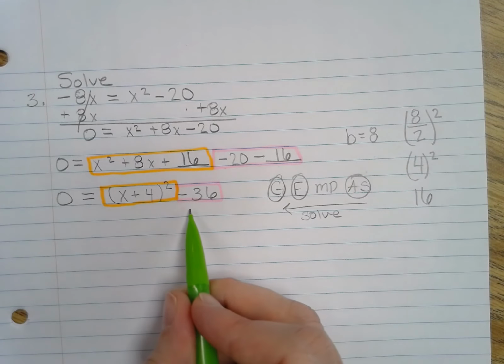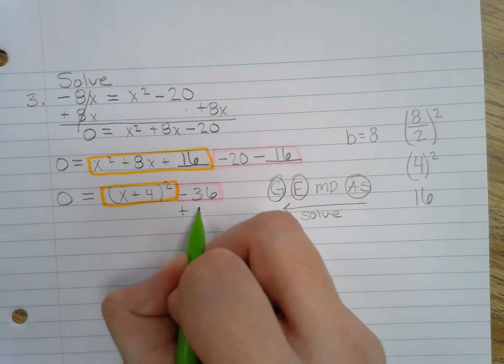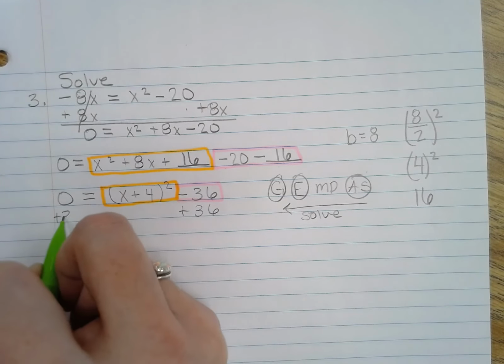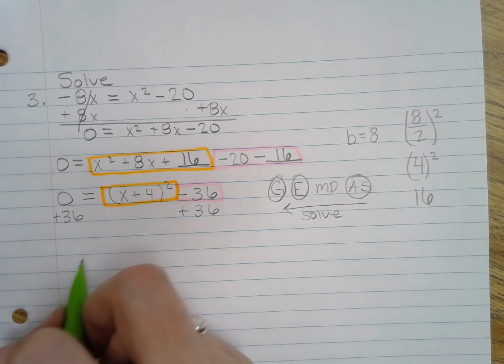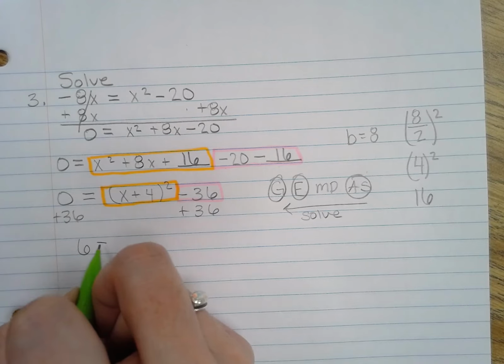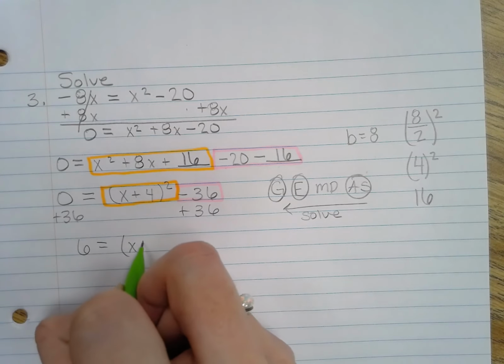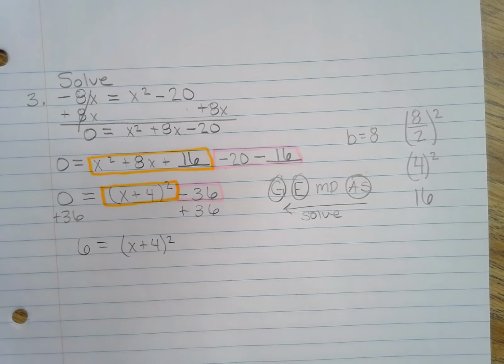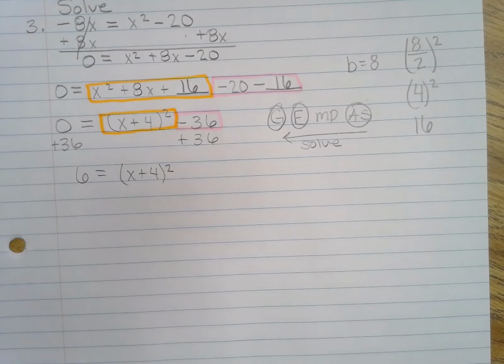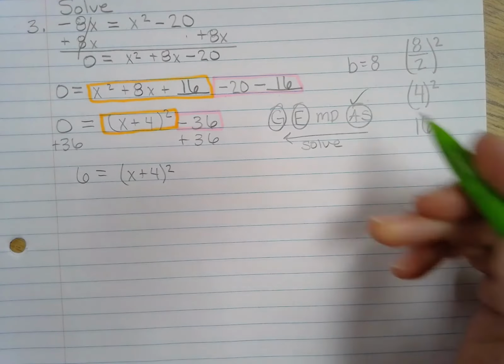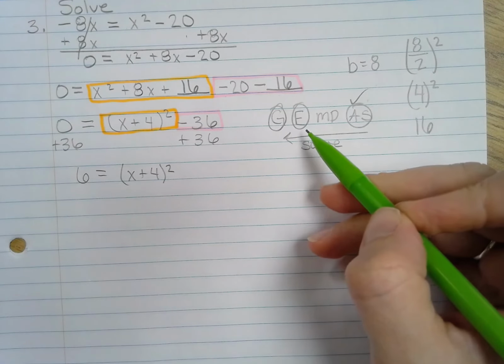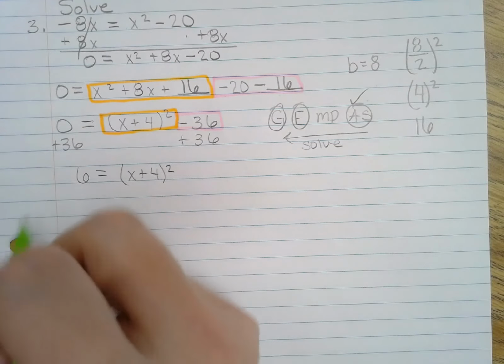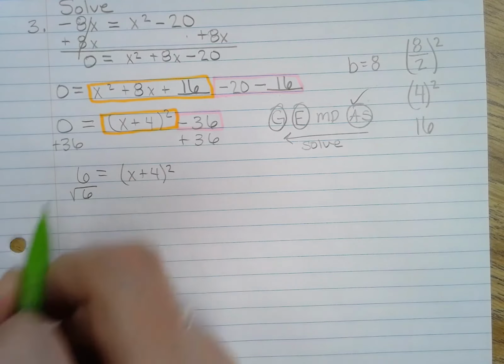So let's undo the subtraction by adding. 0 plus 36 gives us 36, and of course just bring down the rest of your equation. So that part is done. We now need to undo our exponent. So we're going to undo that by taking the square root of both sides.